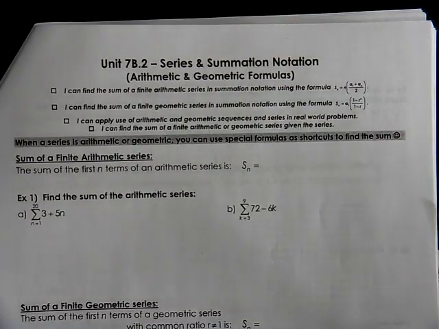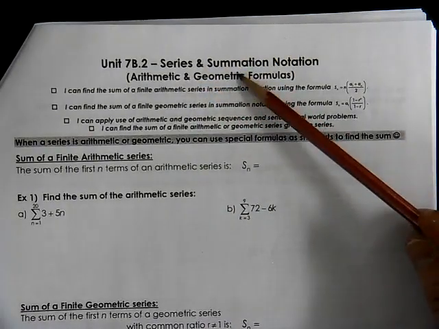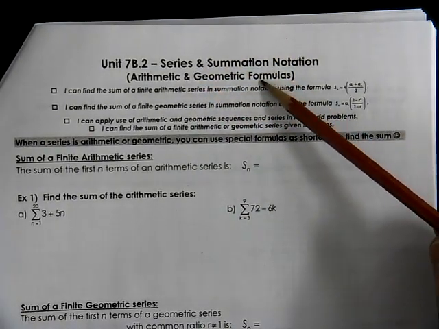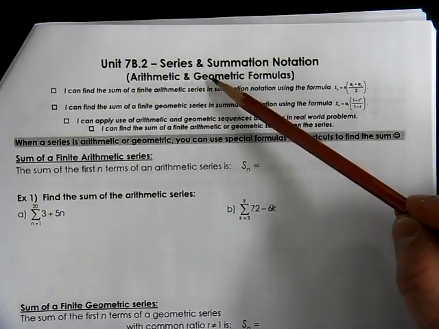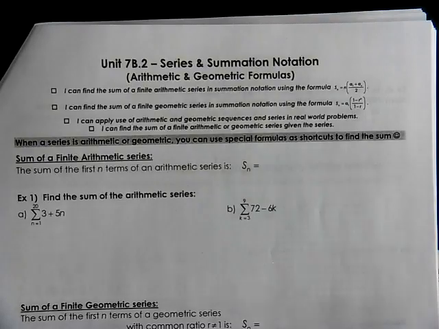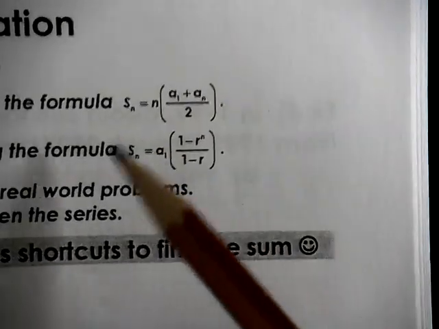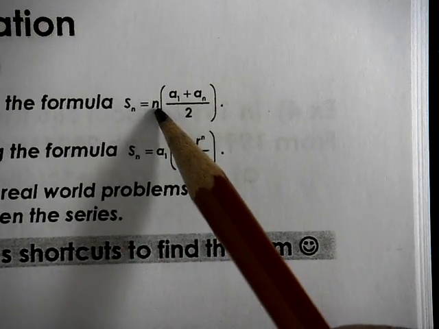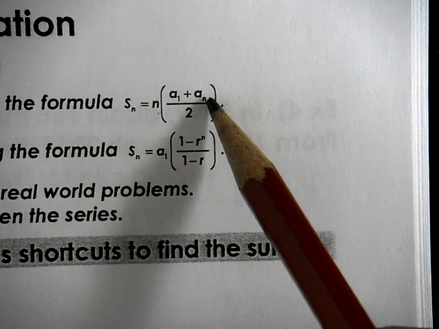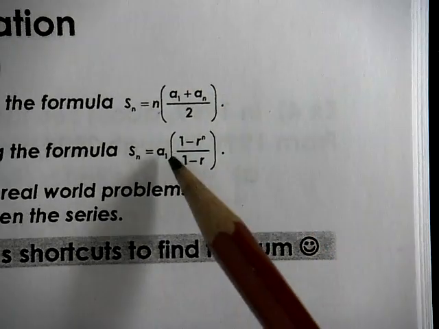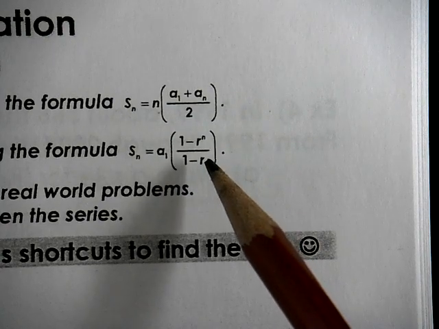This is Algebra 2 with trig, 7b.2. We're talking about series, and with summation notation, we're going to use formulas for calculating the sum of arithmetic and geometric series. To start out, we have our two main formulas right here, where n is your number of terms, a of 1 is your first term, a of n is your last term. Same thing down here. R would be your common ratio.